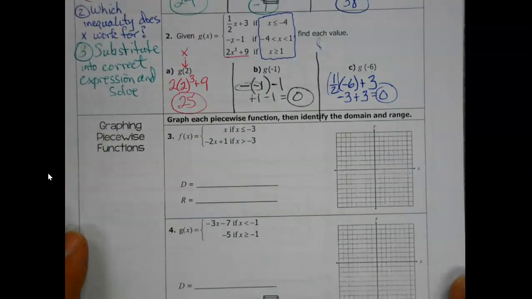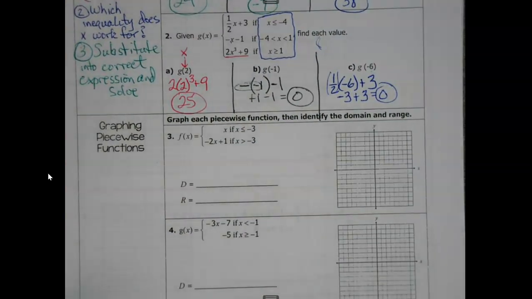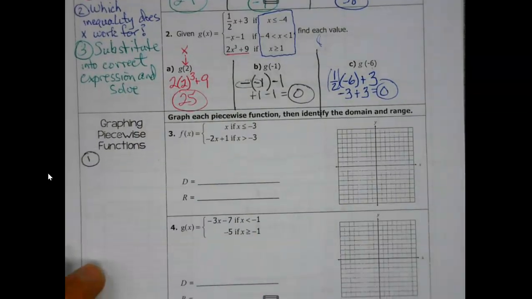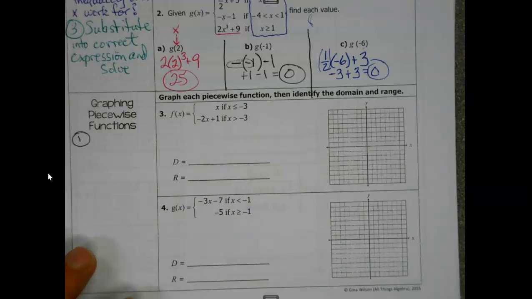For the graphing part, I'm going to make a suggestion. When we get to the graphing, I would use the calculator. If you're comfortable graphing lines in slope-intercept form, you can, but we'll get a couple of instructions to help out in here.